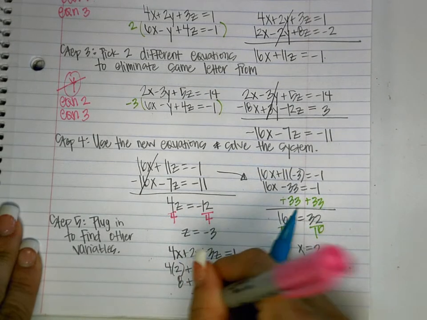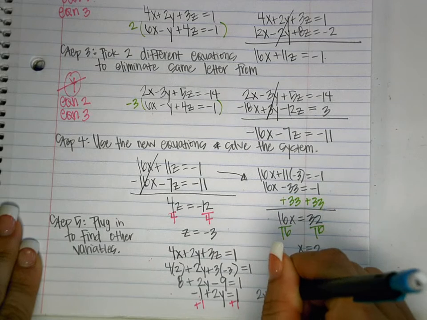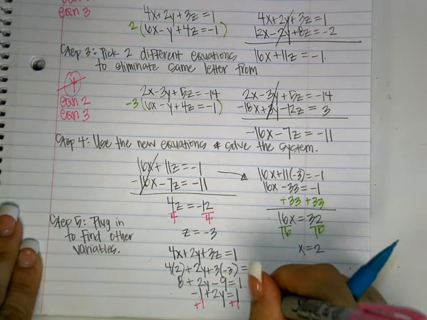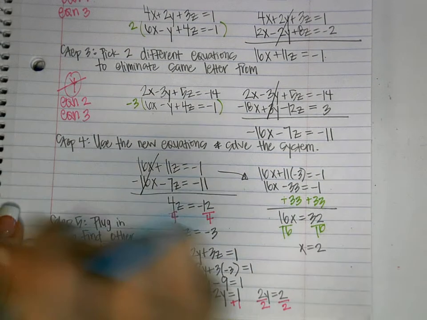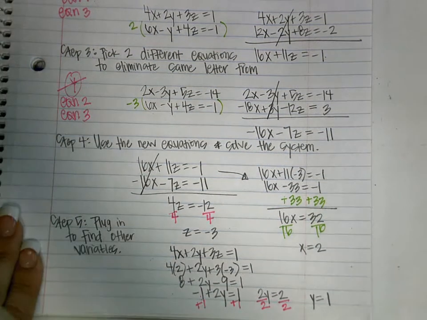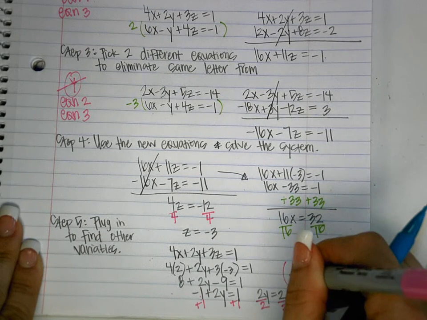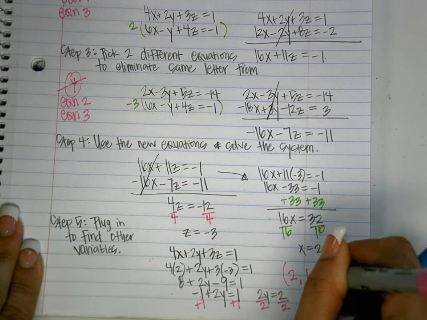Add 1 to both sides. It's going to leave us with 2y equals 2. Divide both sides by 2. And we get a y value of 1. So, write your answer here as an ordered triplet. It would be 2, 1, negative 3.